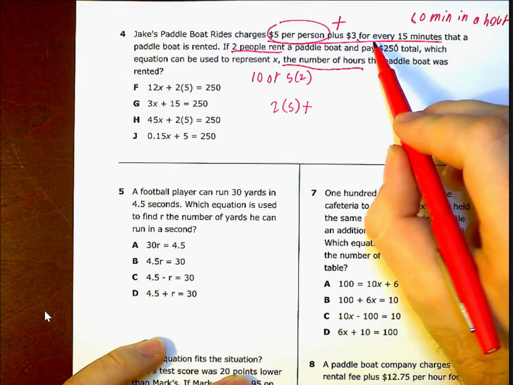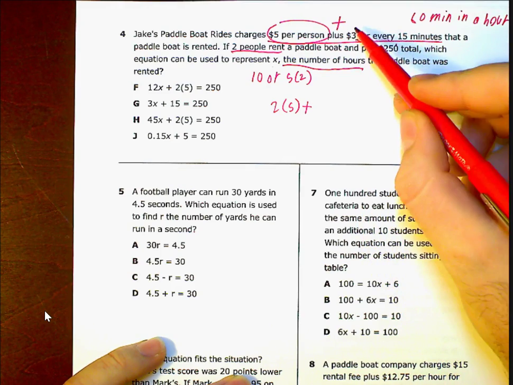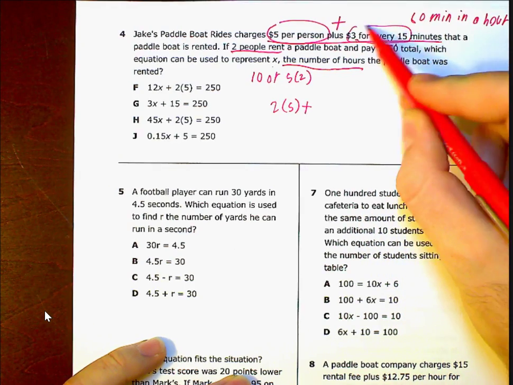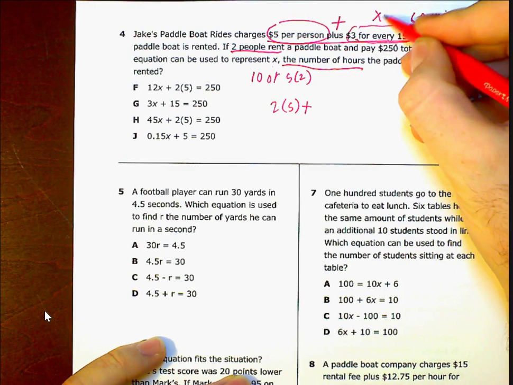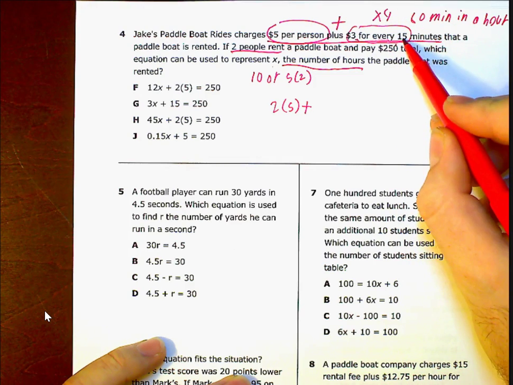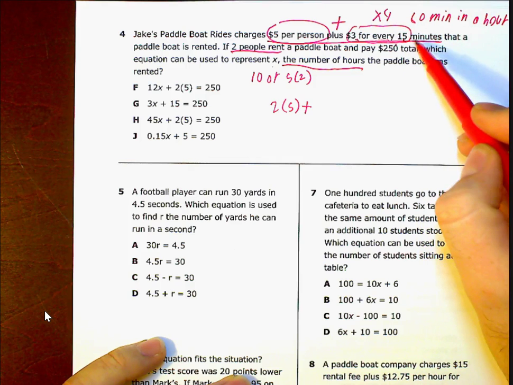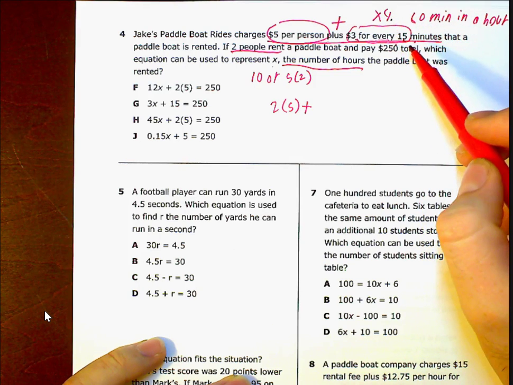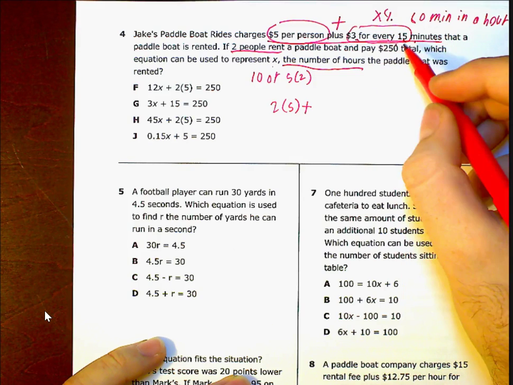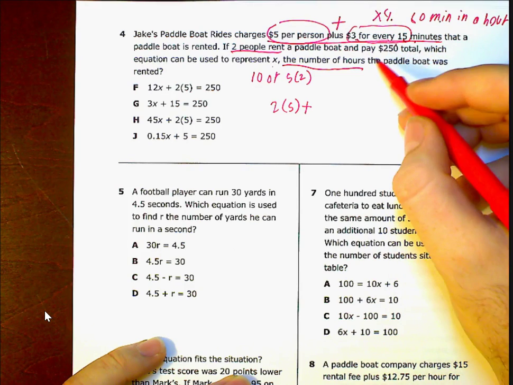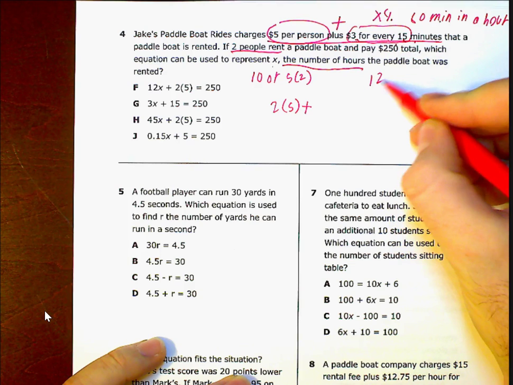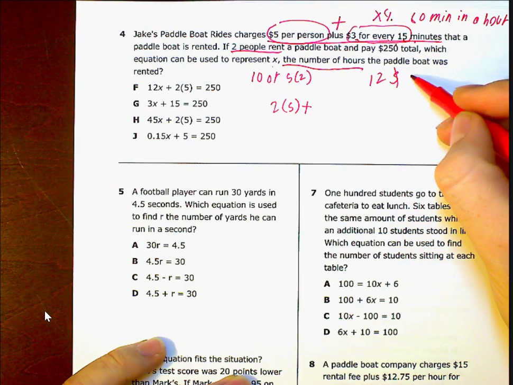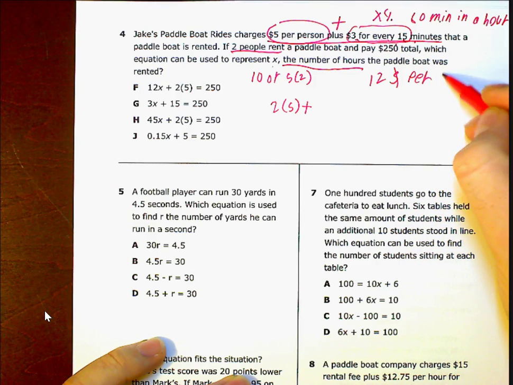So all we have to do is multiply this rate right here by 4, because 15 minutes goes into 60 minutes 4 times. Okay? So we can multiply this rate to be $12 per hour.